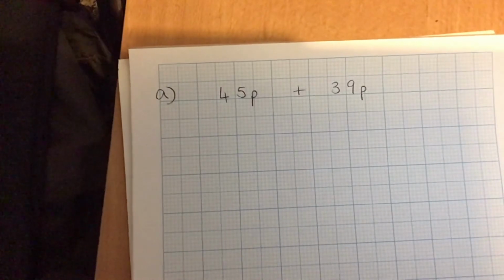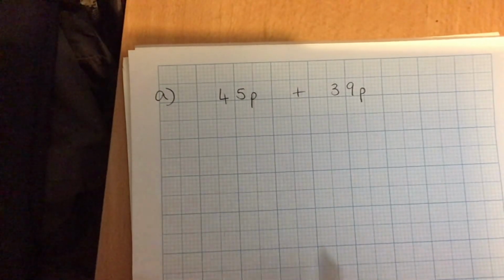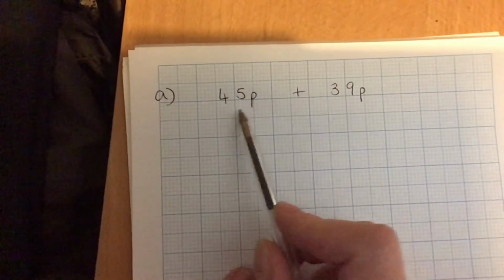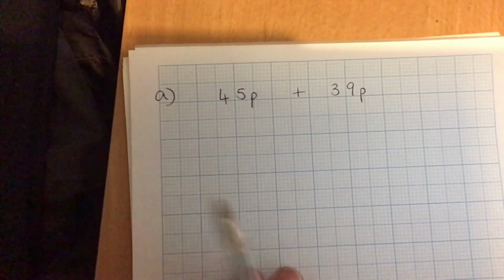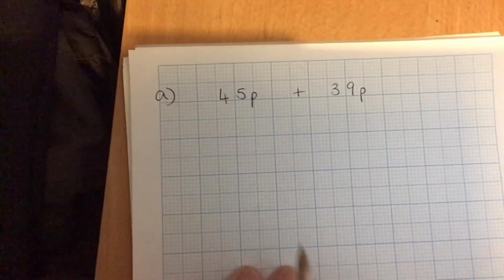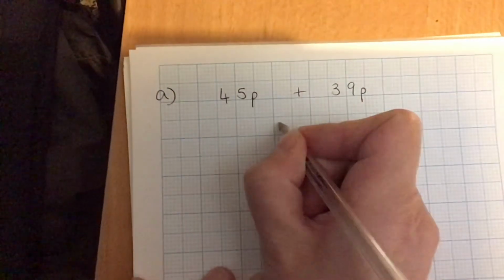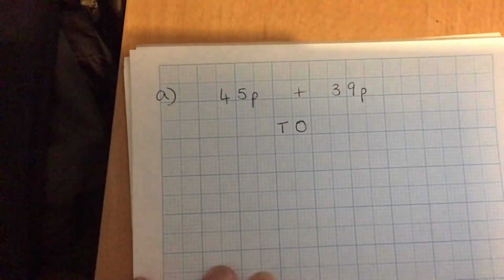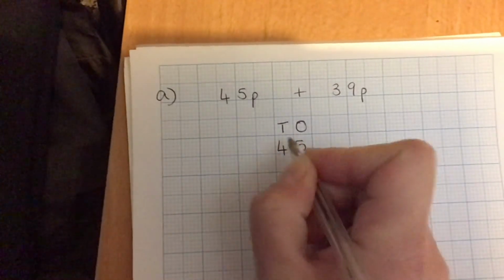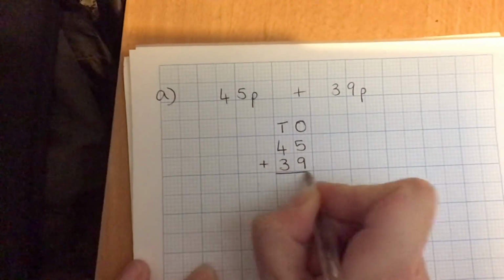So we're going to practice working out these amounts here. The first one we had was 45p plus 39p. Now we can get some coins together to work these out and add them together, but we could also work them out by adding the two amounts together to find the total. If you remember all the work that we did on column addition, we're going to lay it out with our tens and our ones. I'm going to put the two amounts in here. That's 45 and 39. Don't forget my add sign.